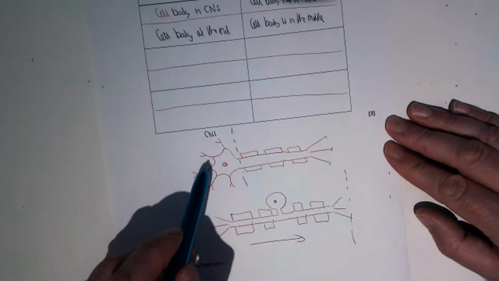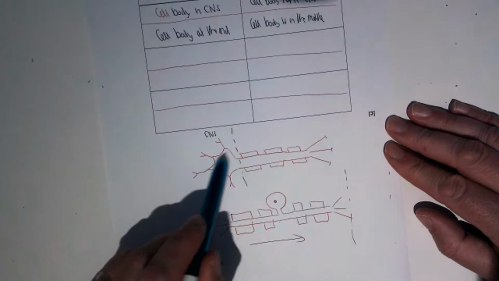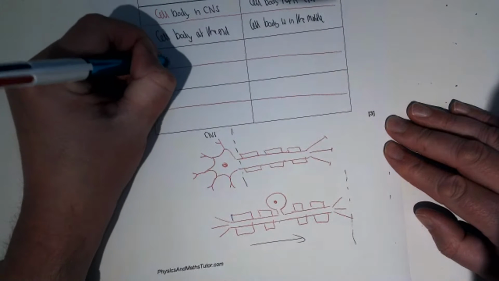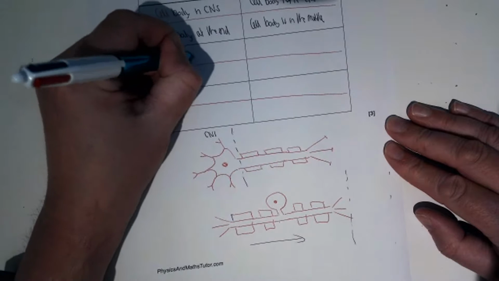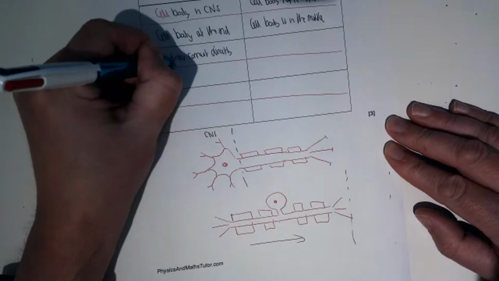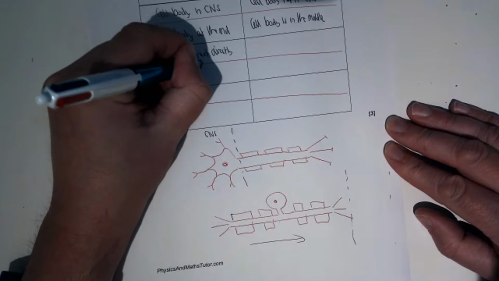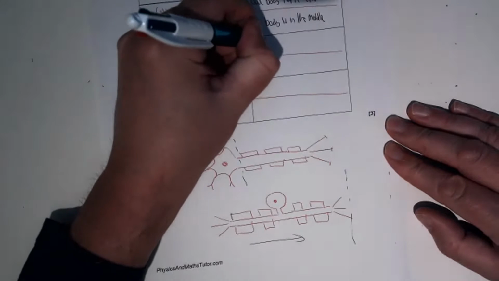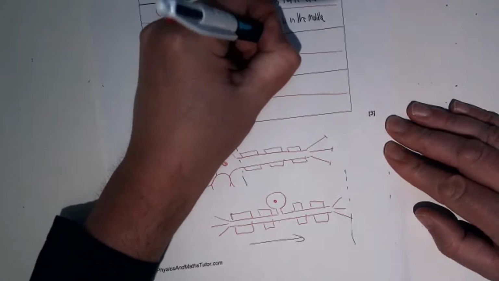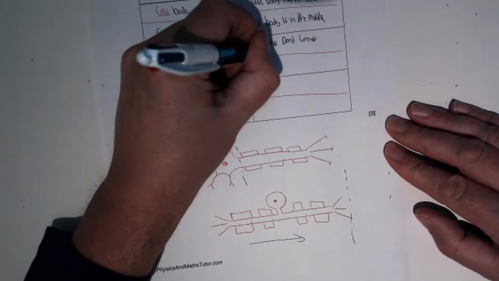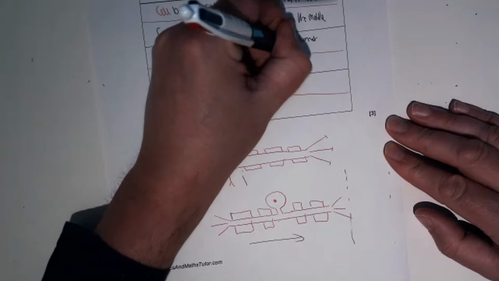Right, let's talk about these dendrites then. So the dendrites here are connecting directly to the cell body. So in a motor neuron, the dendrites connect directly to the cell body. Whereas in a sensory neuron, you can clearly see they're not connected. So dendrites don't connect directly to the cell body.